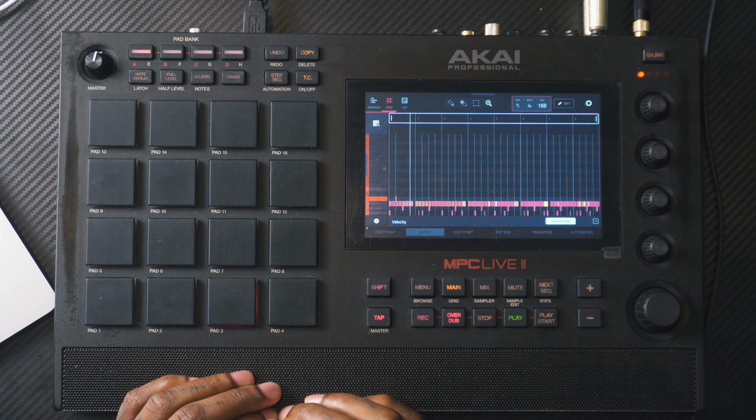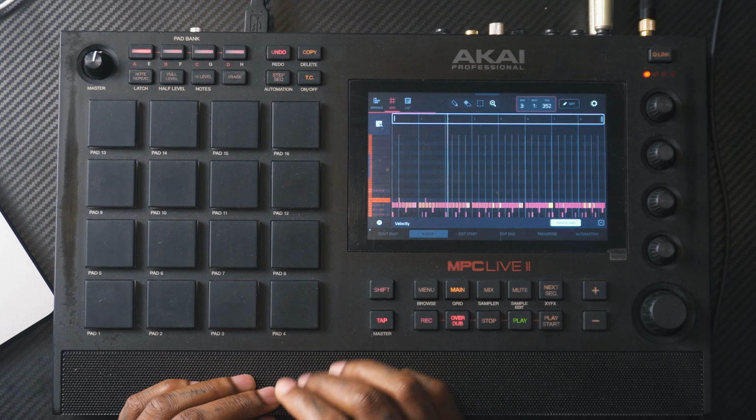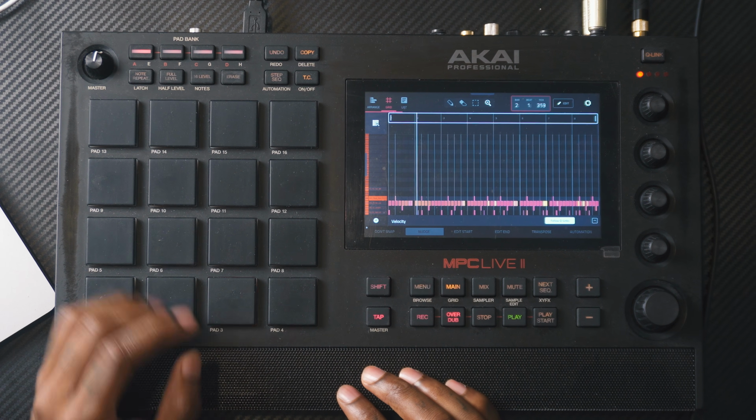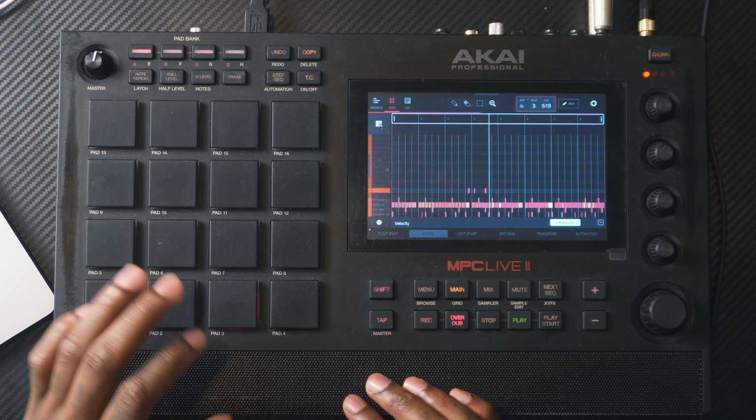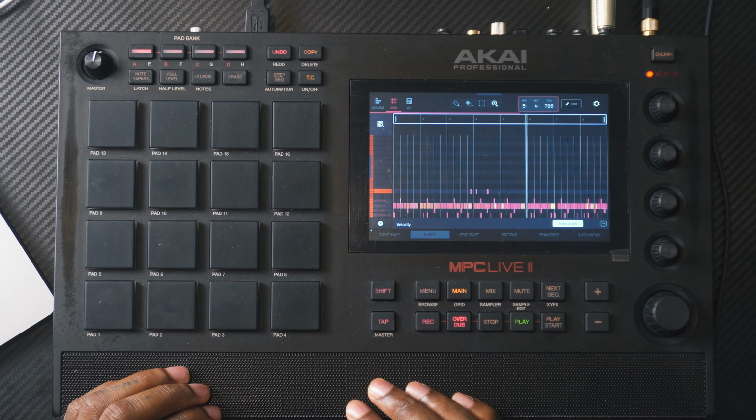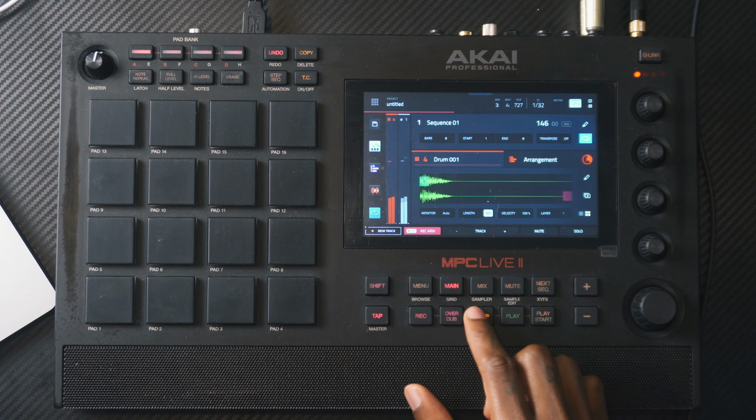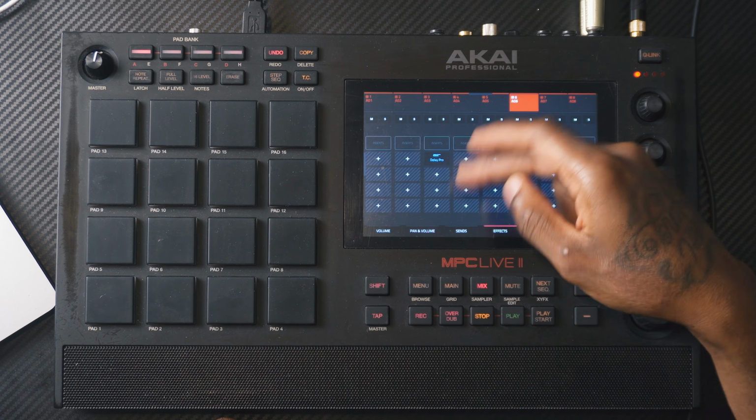All right, so let's add in some open hats. So let's add in that bouncy snare. And then for the mix, I actually want to add another Air Delay Pro on the open hat.